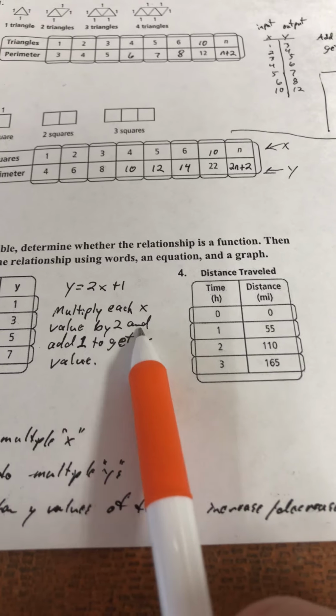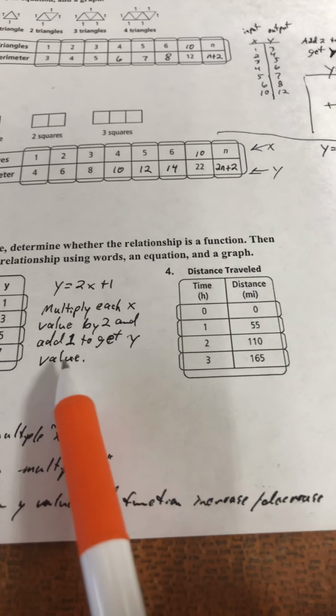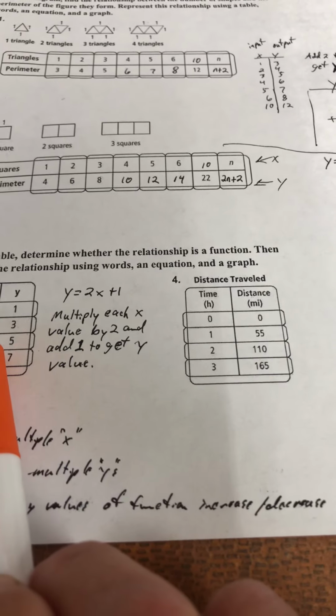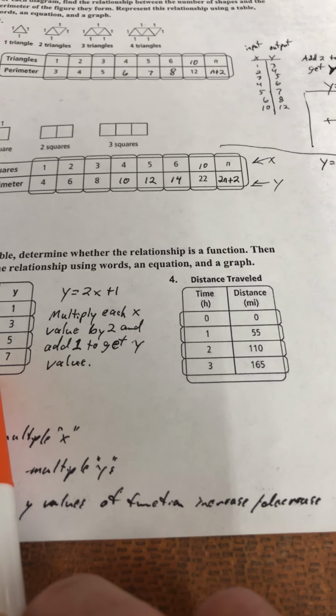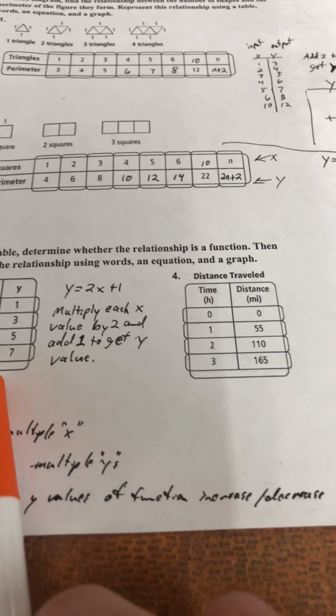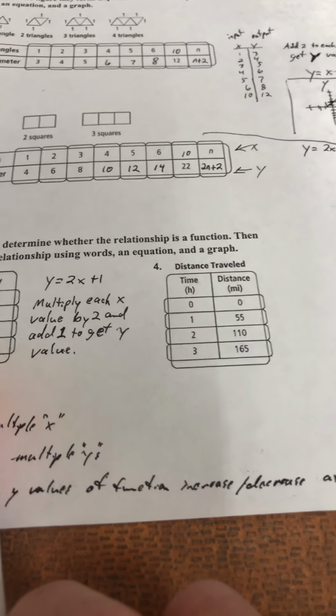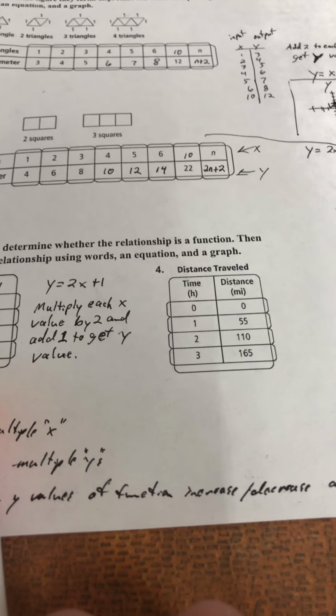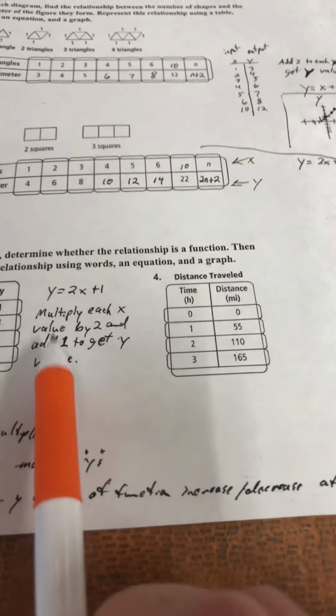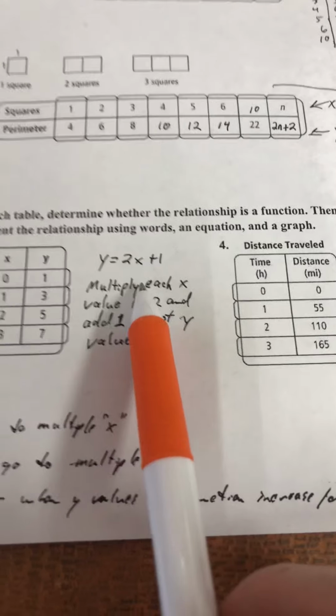So you're multiplying by 2, and then you're adding 1 to get the y. So if you take 0 times 2 plus 1, you get 1. 1 times 2 plus 1, you get 3. 2 times 2 is 4, plus 1 is 5. 3 times 2 is 6, plus 1 is 7, okay? So that's what all this means.